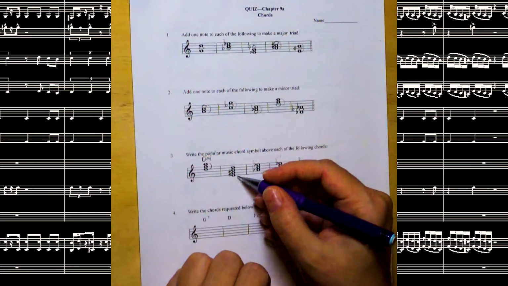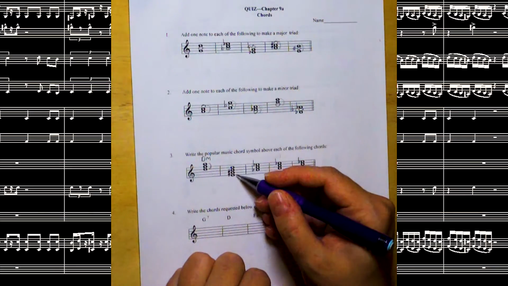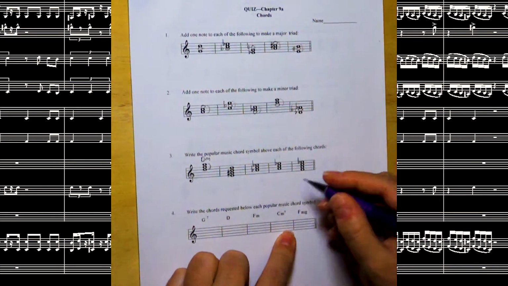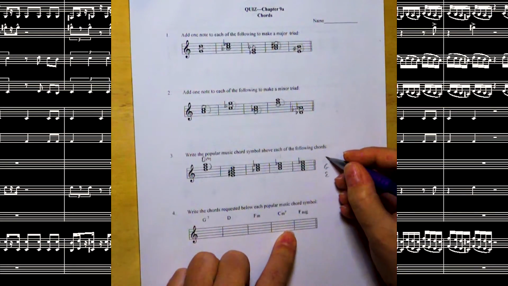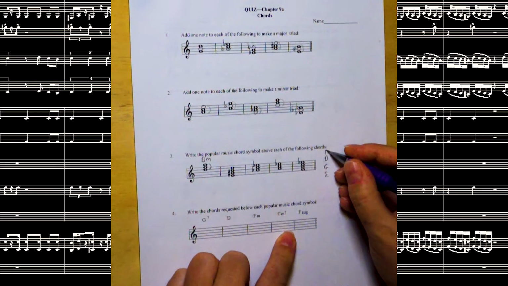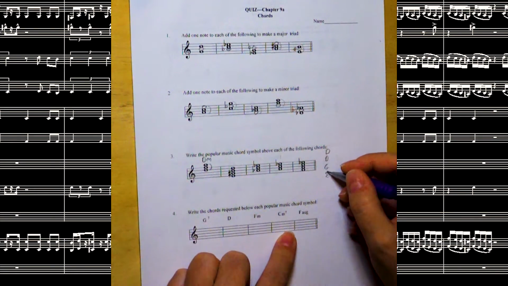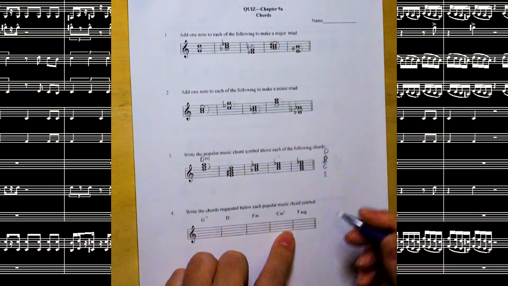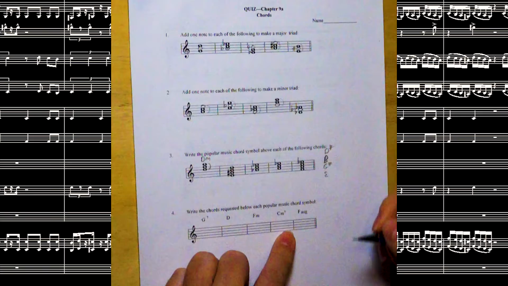All right, so according to this, what would be the E? Well, if we just do the major first, let's do a major chord here. All right, so a major chord would be E. There is a G sharp, and there's a D sharp in the key of E, right?